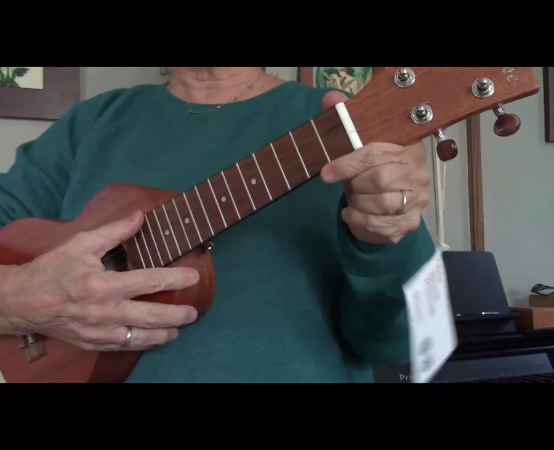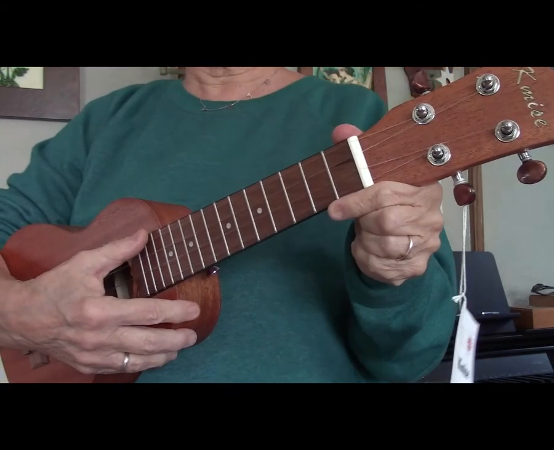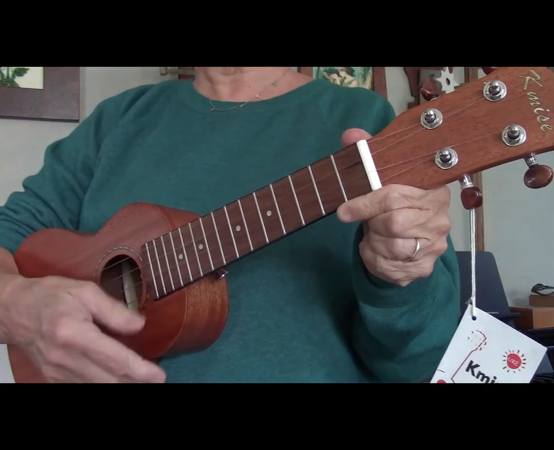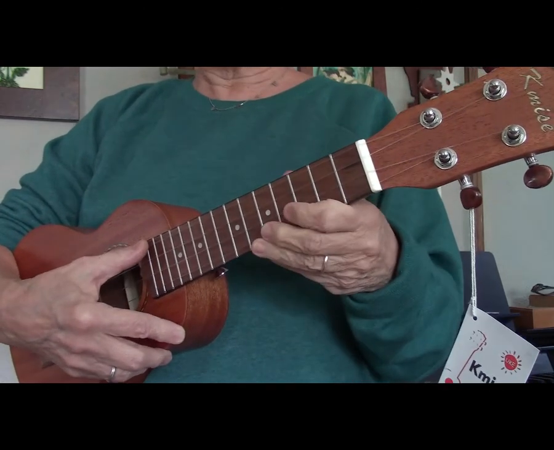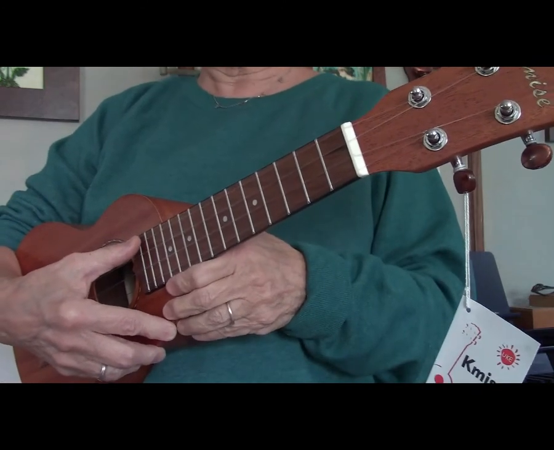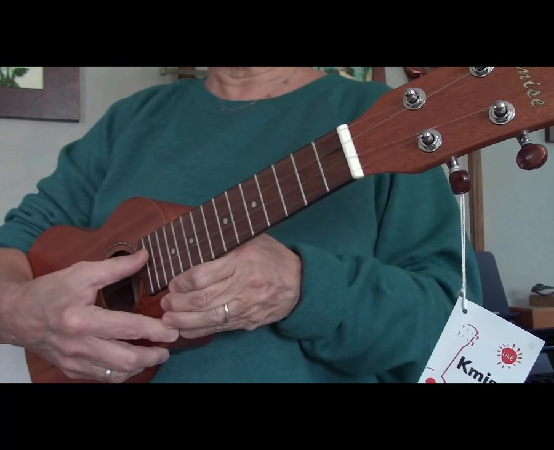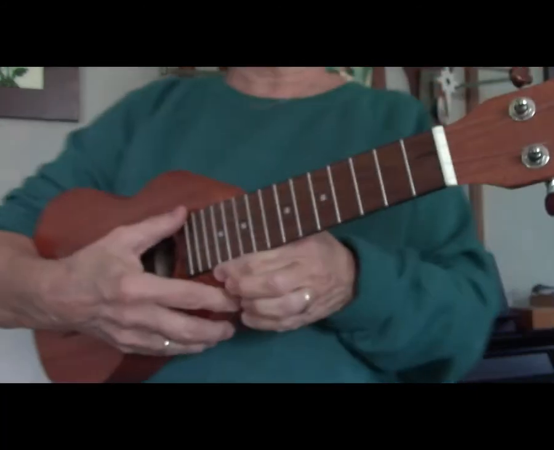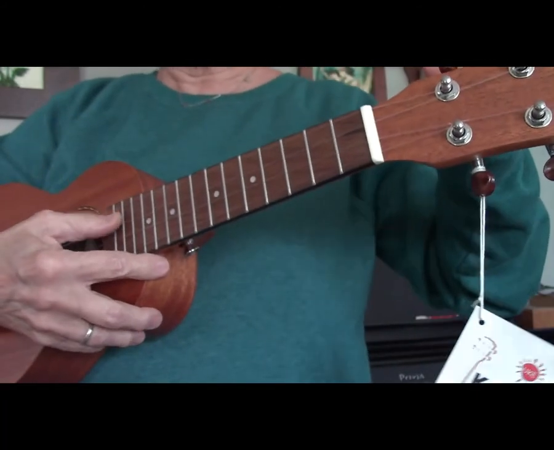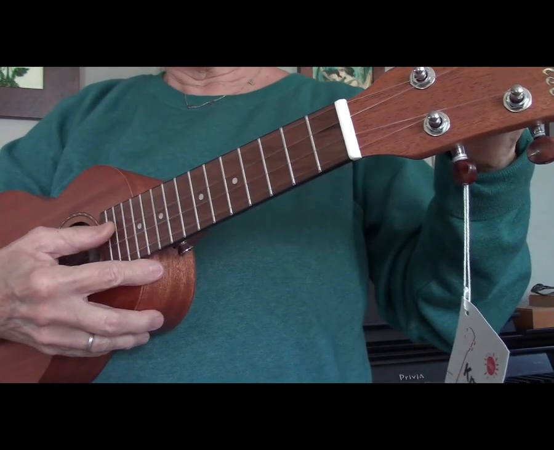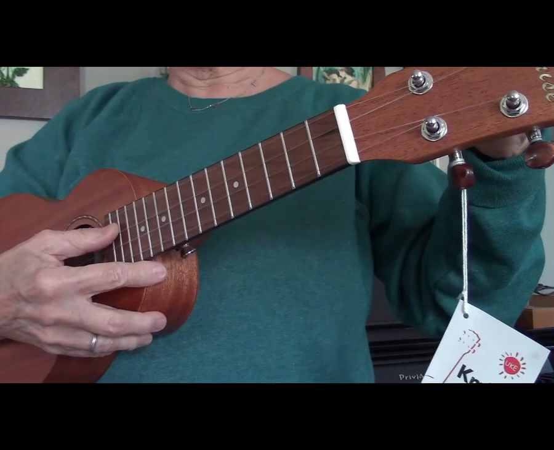Okay, I'm going to strum my strings on the ukulele. Whoa, doesn't sound like a ukulele to me. The problem is the strings are not the right tension. I'm going to listen to my first string which is a G, and that should sound like this. So I tighten it till it sounds like that G.